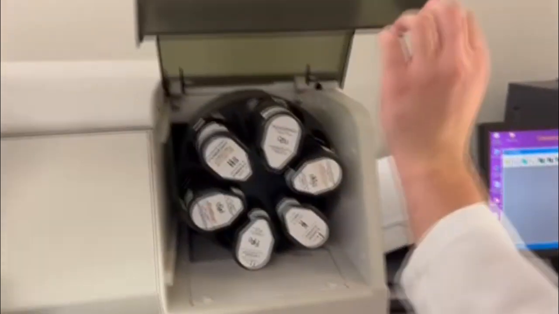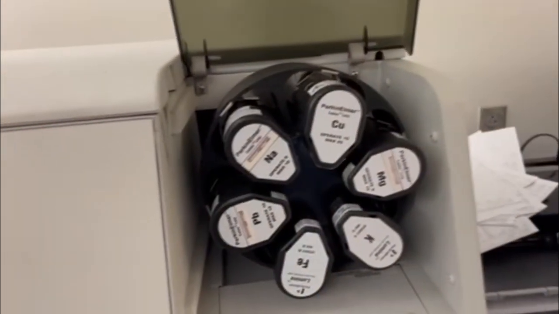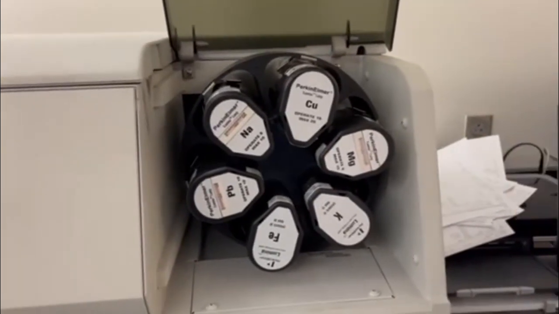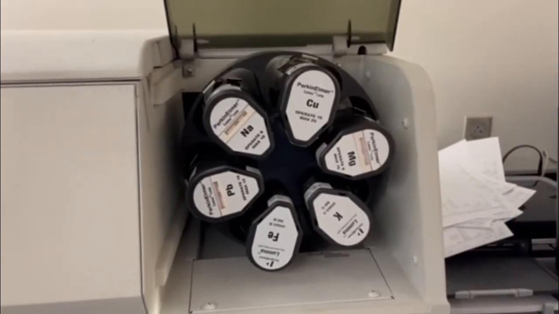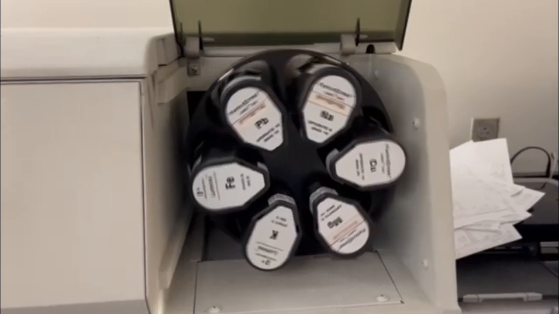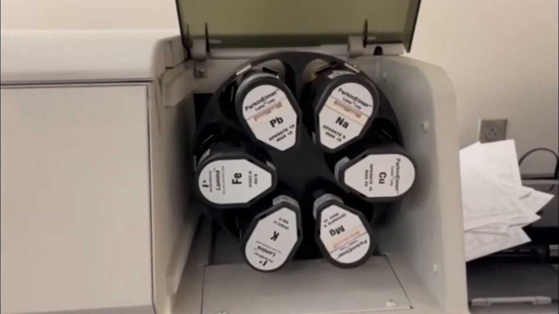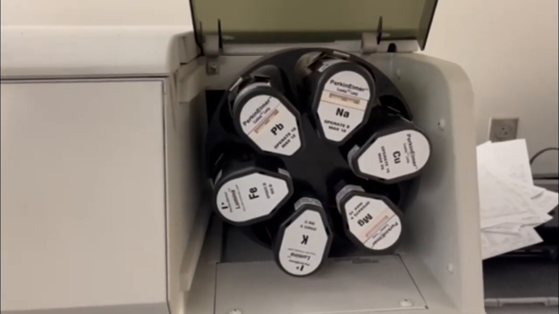Now, in these experiments, you will always be looking for a specific metal. So you need to make sure that you have a corresponding lamp already loaded in the AA instrument. In this case, since we're searching for lead, we don't need to change out any of the lamps and we can safely close it up.